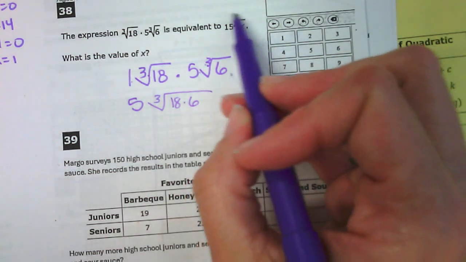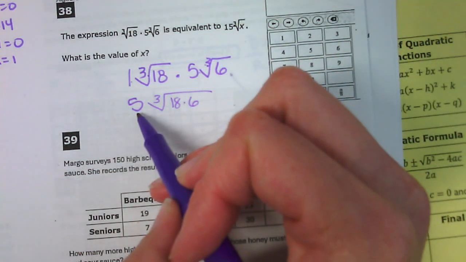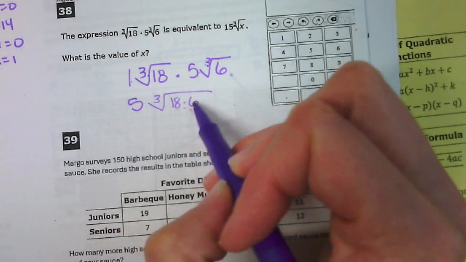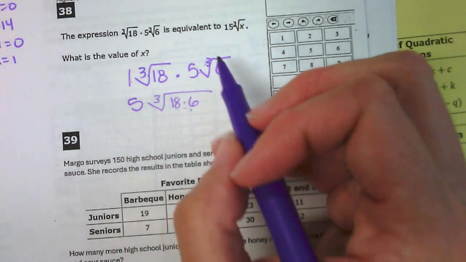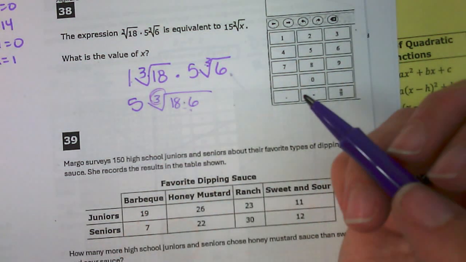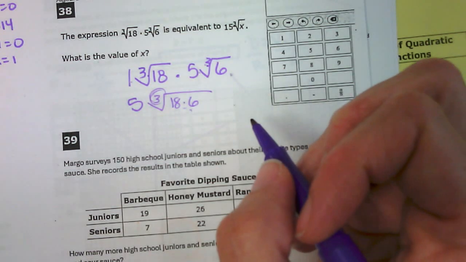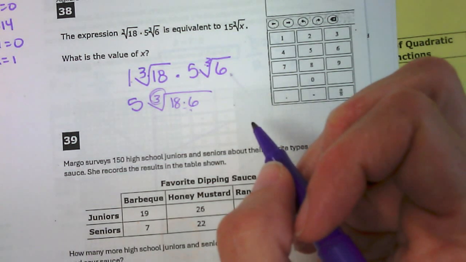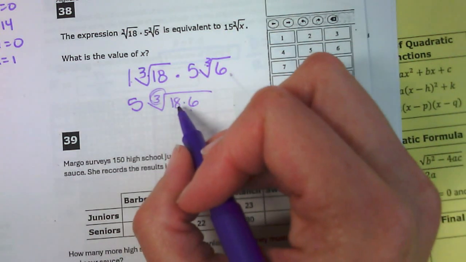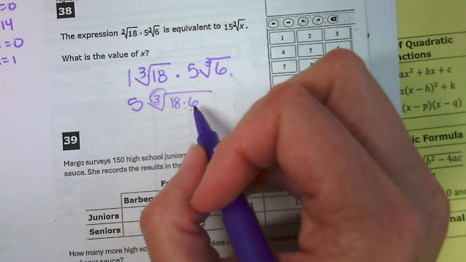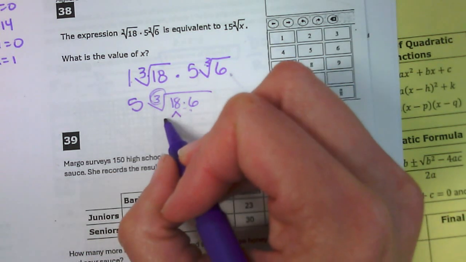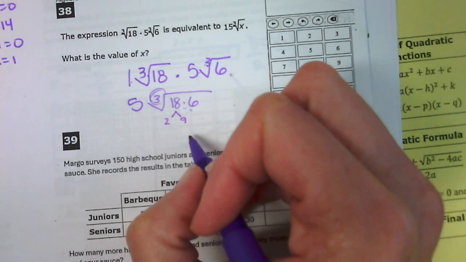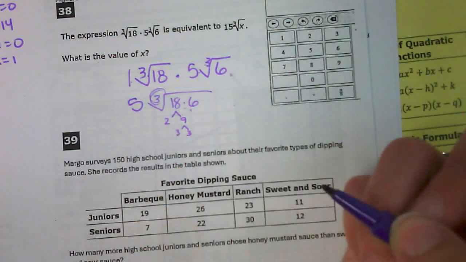Okay. Notice how my final answer here says I should have a 15 on the outside. That's telling me I'm not done with this. So I'm going to have to do some more work. So this index here, the cubed root, is telling me that I need to pick out 3 factors that are exactly the same. So if I think about these numbers 18 and 6, I want to think about their factors. 18 can be written out a couple different ways. Okay, if I break 18 down, I could say 18 is 2 times 9, and then I could break 9 down into 3 times 3.